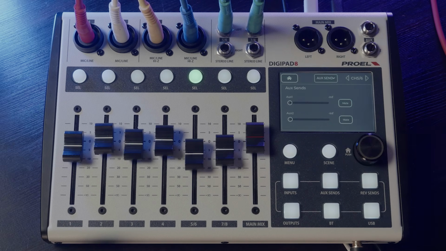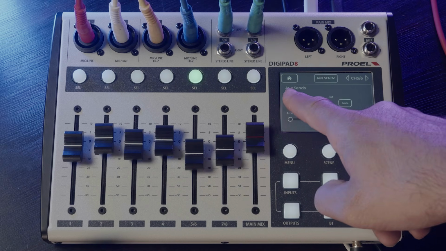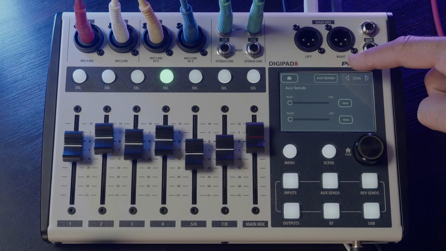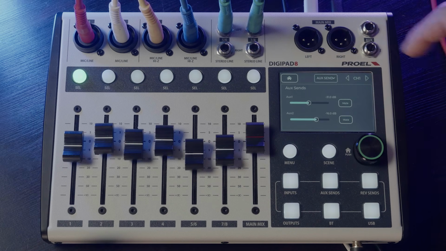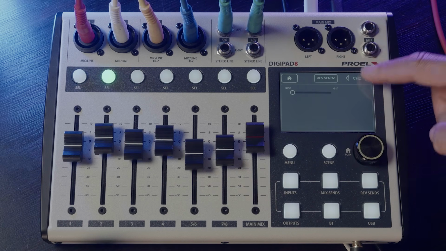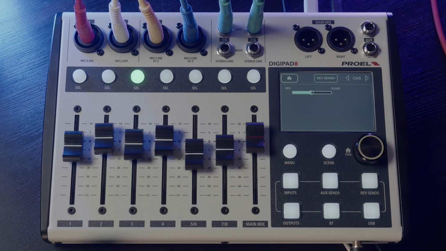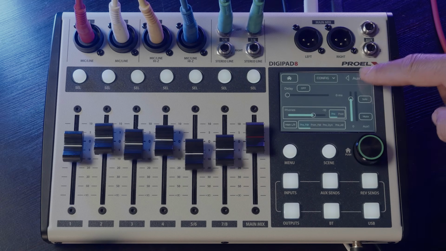Aux sends opens for each selected physical channel, the send level to aux output 1 or 2. Rev sends opens for each selected physical channel, the send level to the reverb processor. Outputs opens the settings for the physical outputs of the mixer, L/R and aux sends.